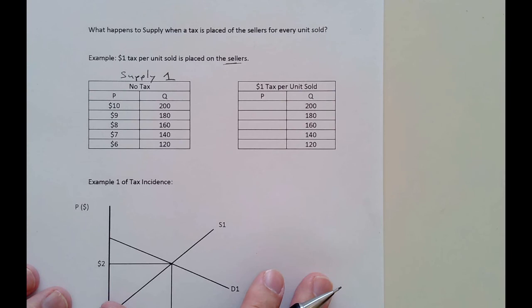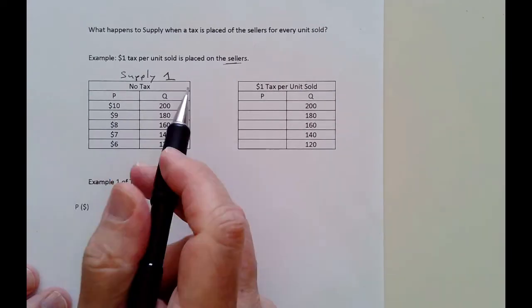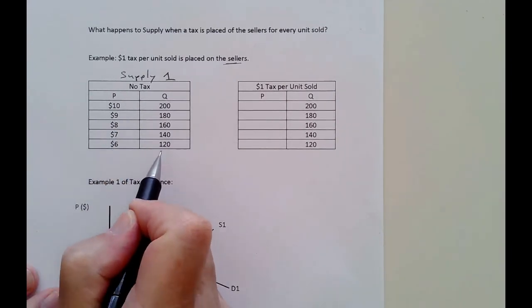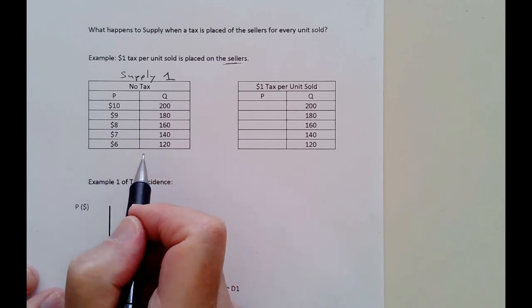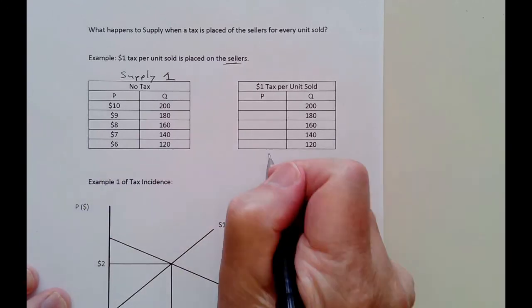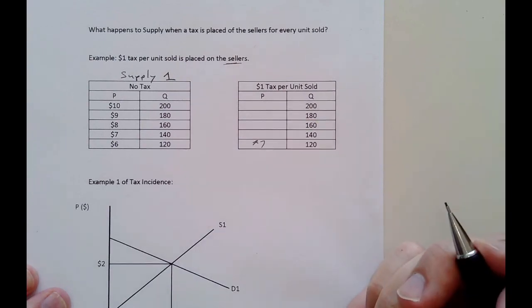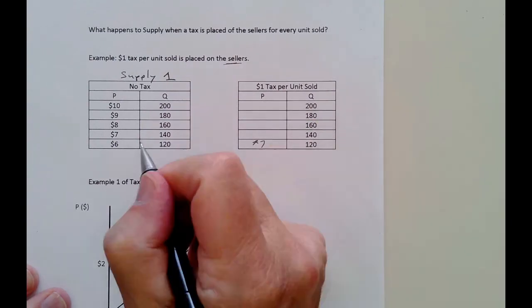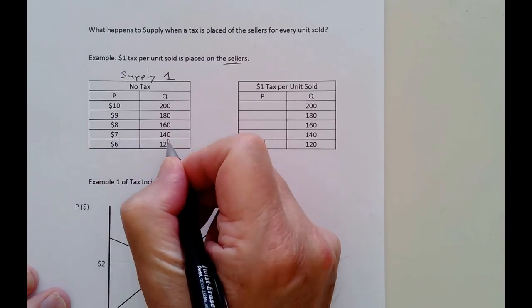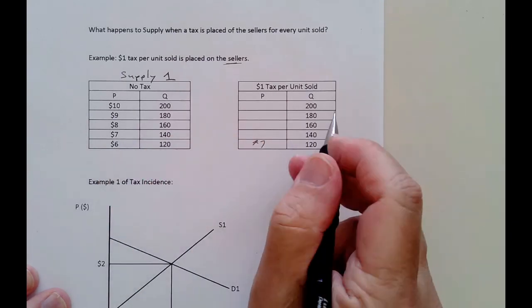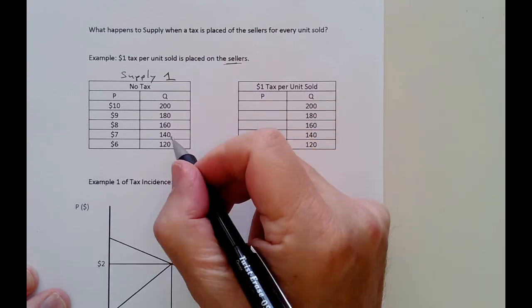Now what happens if there's a $1 tax per unit sold? Well, what the sellers have to do is get back to this situation. For example, if they want to sell 120 at $6 of price, and they have to give $1 to the government, well, they have to tack on another $1 to us, right? If they want to sell 140, the $7 per unit was enough to get them to do that. But now if they have to give $1 to the government for every one they sell, they have to get another $1 from us.